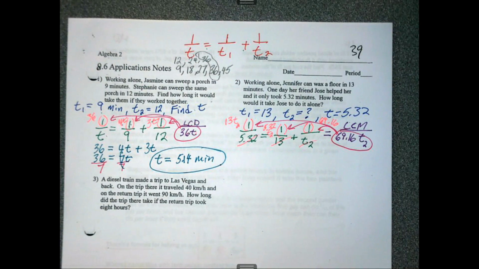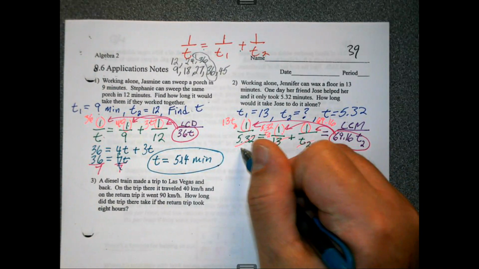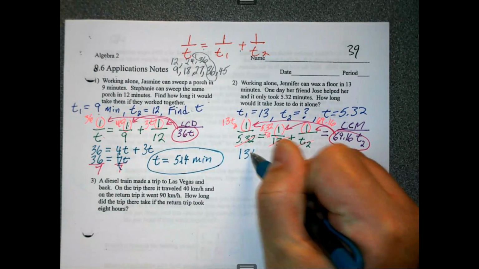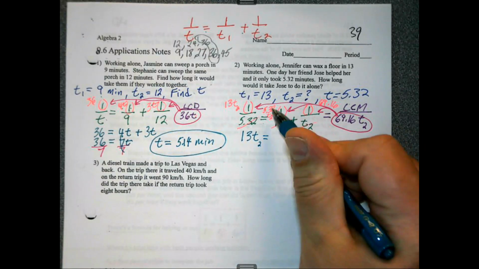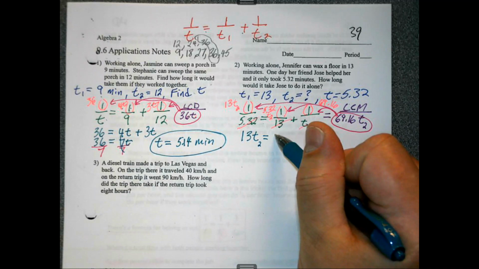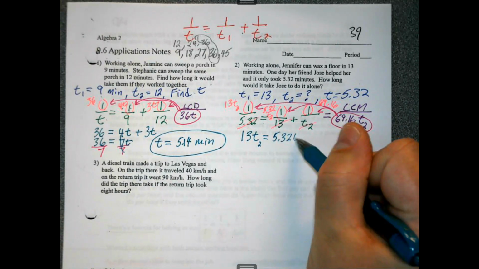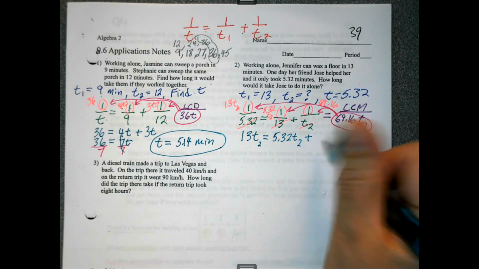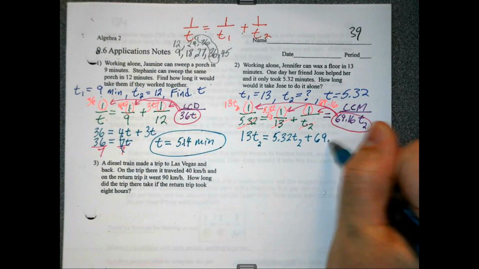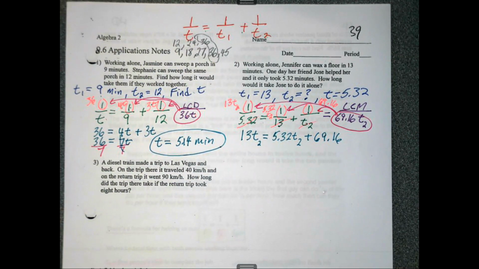So here's what I have left. 13T2 equals 5.32 T2 plus 1 times 69.16. With me?